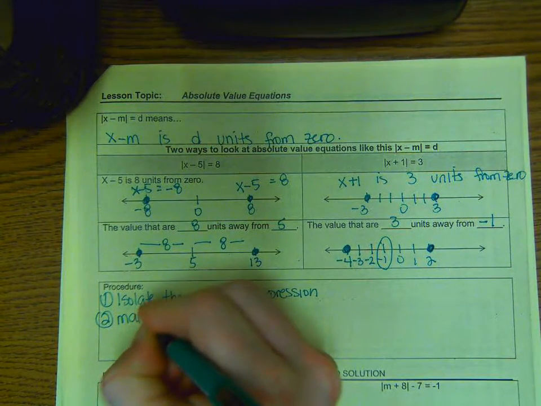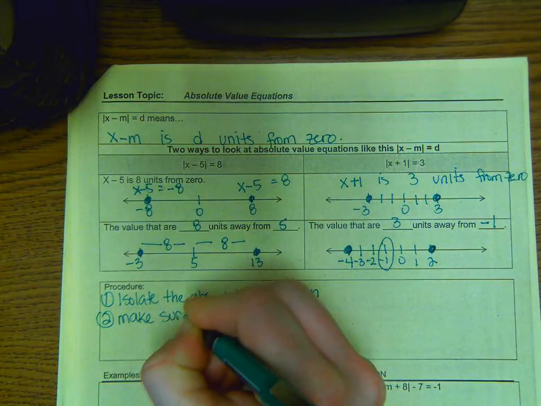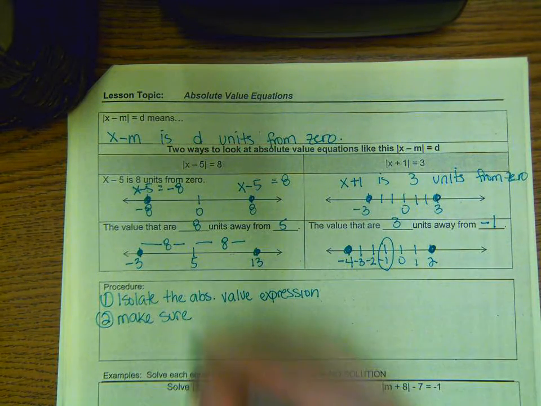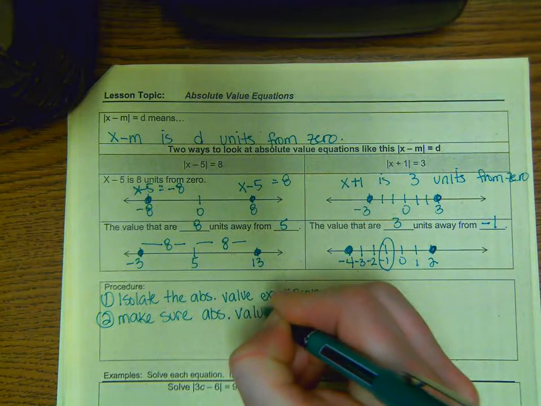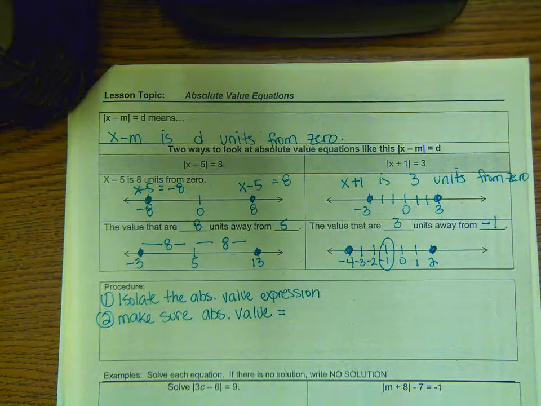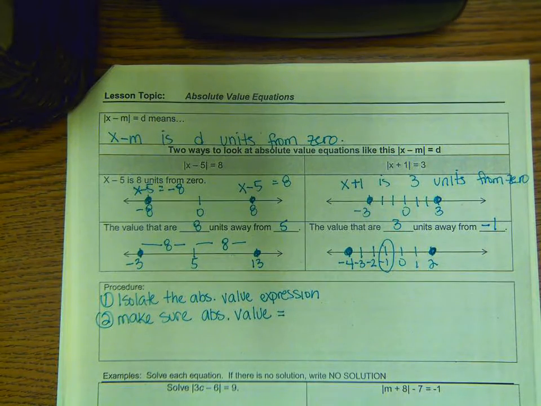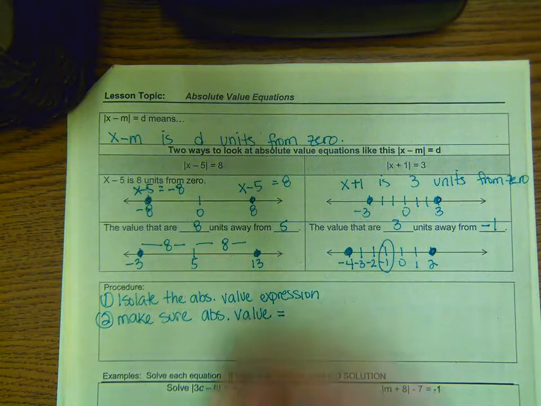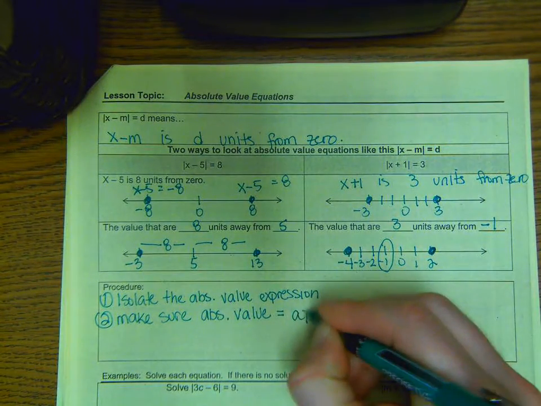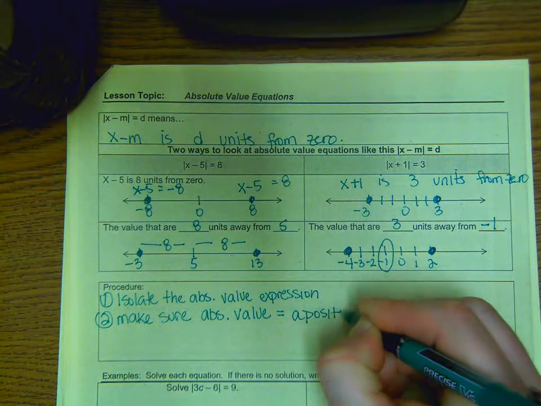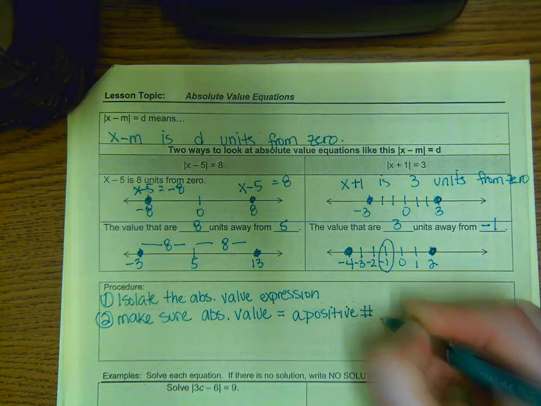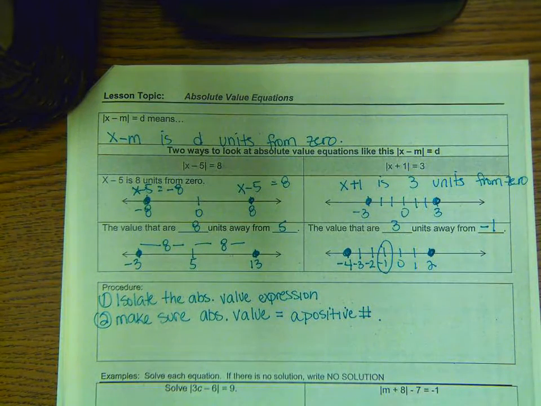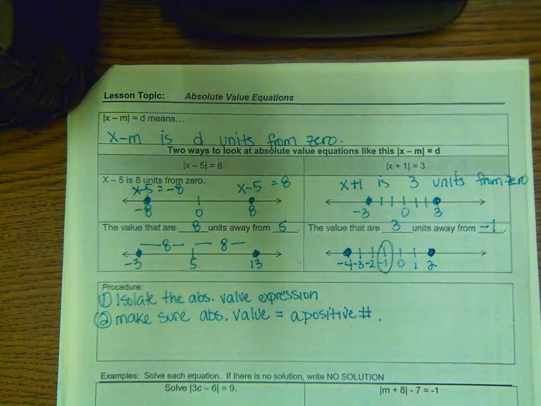Make sure the absolute value equals, what kind of number does it have to equal? So I'm going to check that first. Make sure that the absolute value equals a positive number.